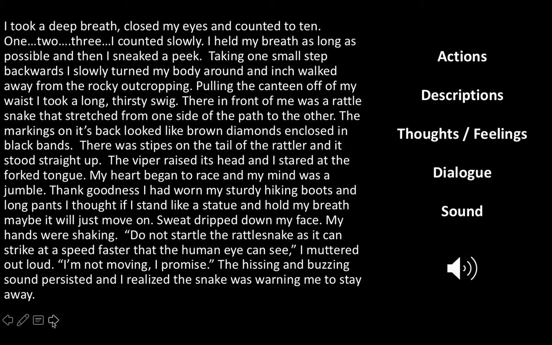My heart began to race, and my mind was a jumble. Thank goodness I had worn my sturdy hiking boots and long pants, I thought. If I stand like a statue and hold my breath, maybe it will just move on. Sweat dripped down my face. My hands were shaking. Do not startle the rattlesnake, as it can strike at a speed faster than the human eye can see, I muttered out loud. I'm not moving, I promise. The hissing and the buzzing sound persisted, and I realized the snake was warning me to stay away.